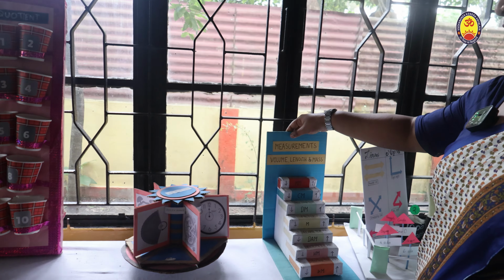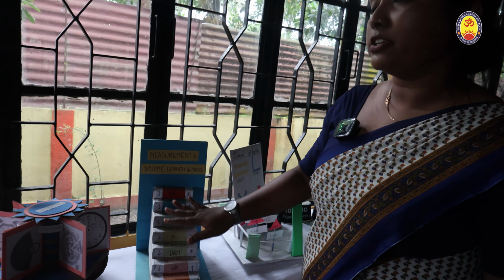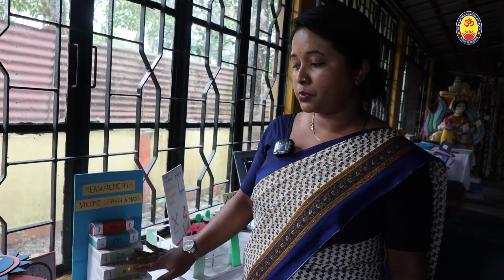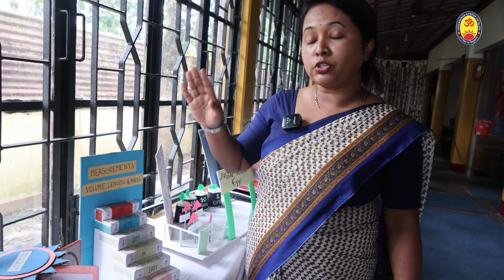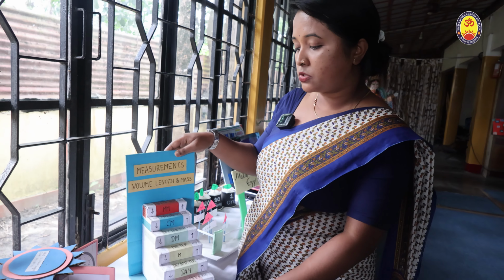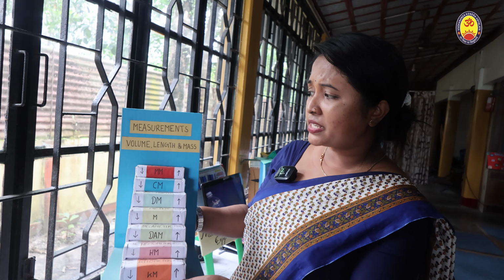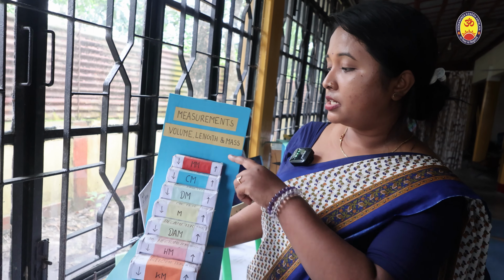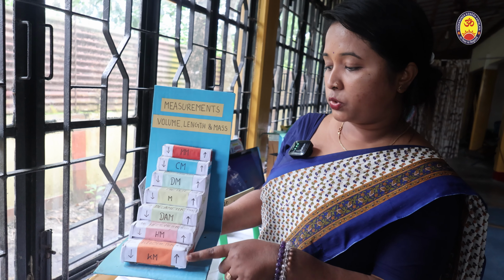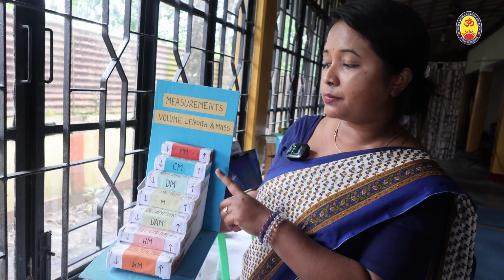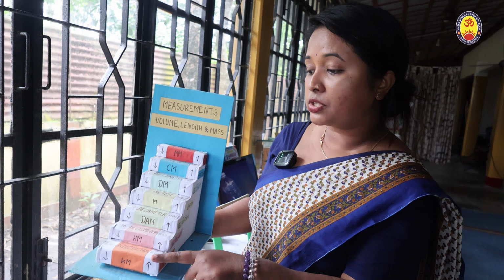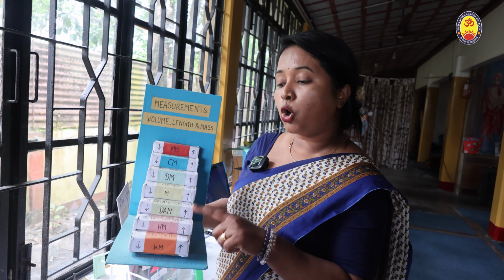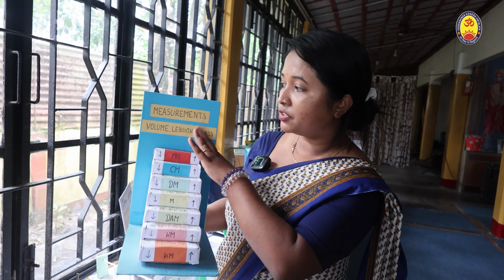Lastly, these are the measurements shown, and this is a very important concept right from class 4 up to class 12 or graduation level. This is a very beautiful presentation by the students, given in an orderly way: decagram, gram, decigram, centigram, milligram. The smallest unit is milligram, the highest unit is kilogram. This type of measurement should be shown physically like this in front of the classroom in order to understand the basic concept of measurement.